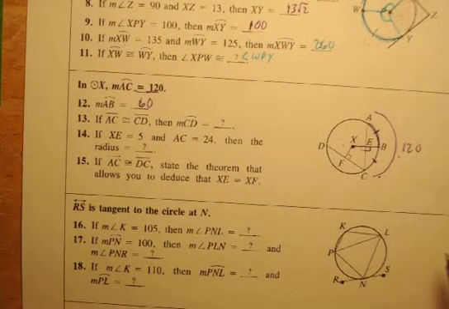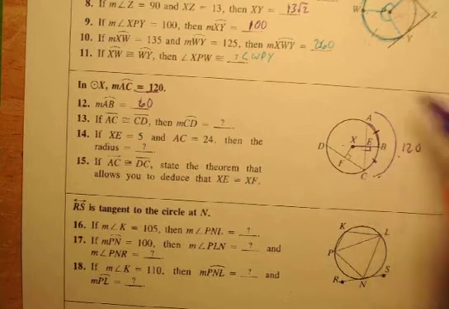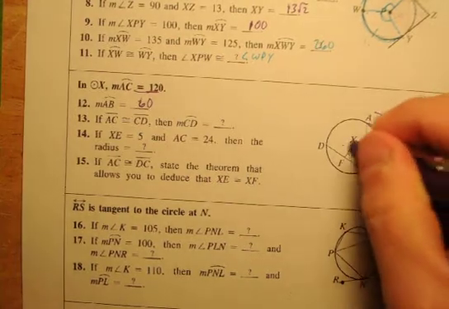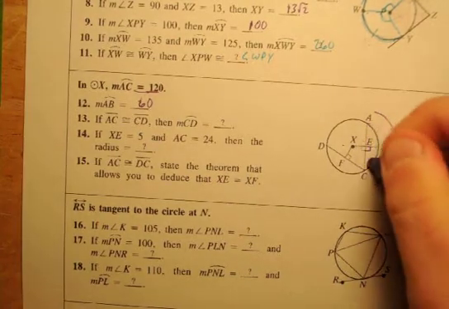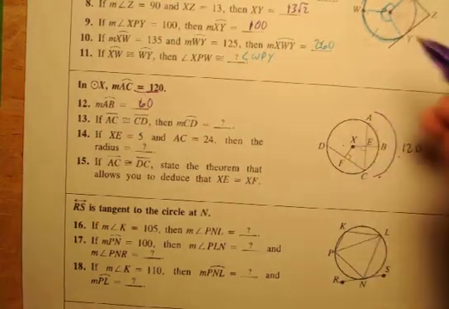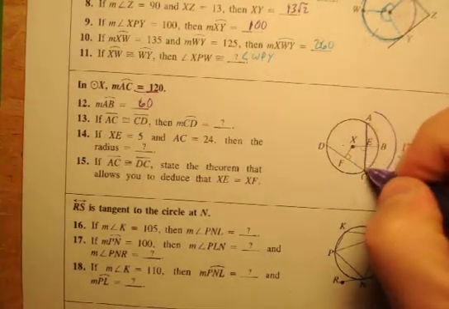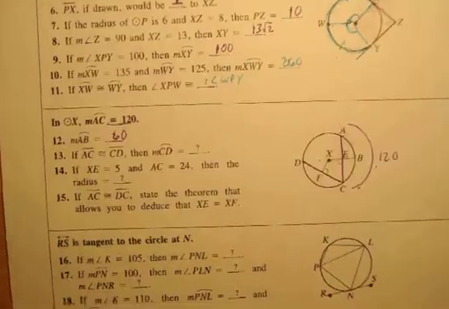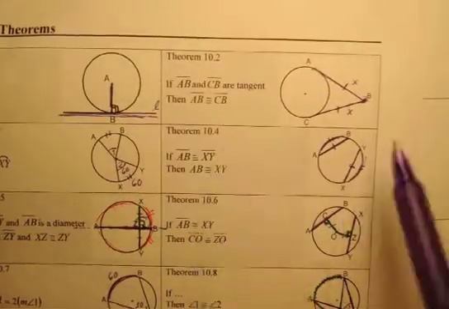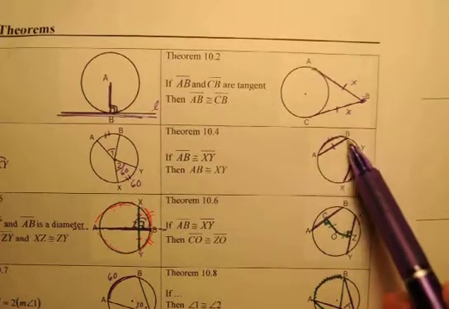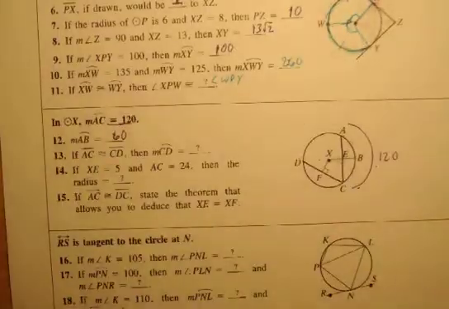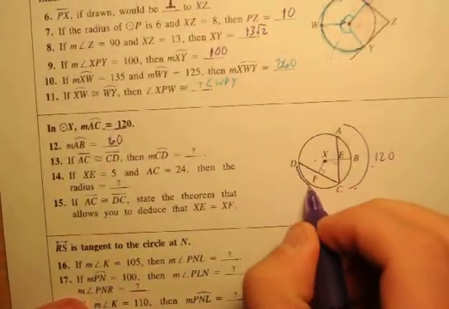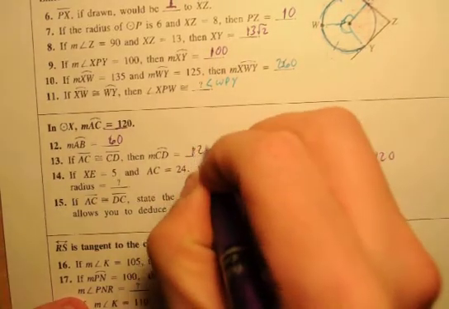Next, if AC is congruent to CD, if this chord is congruent to this chord, according to theorem 10.4, if the chords are the same, then the arcs are the same. That means arc CD is also 120.